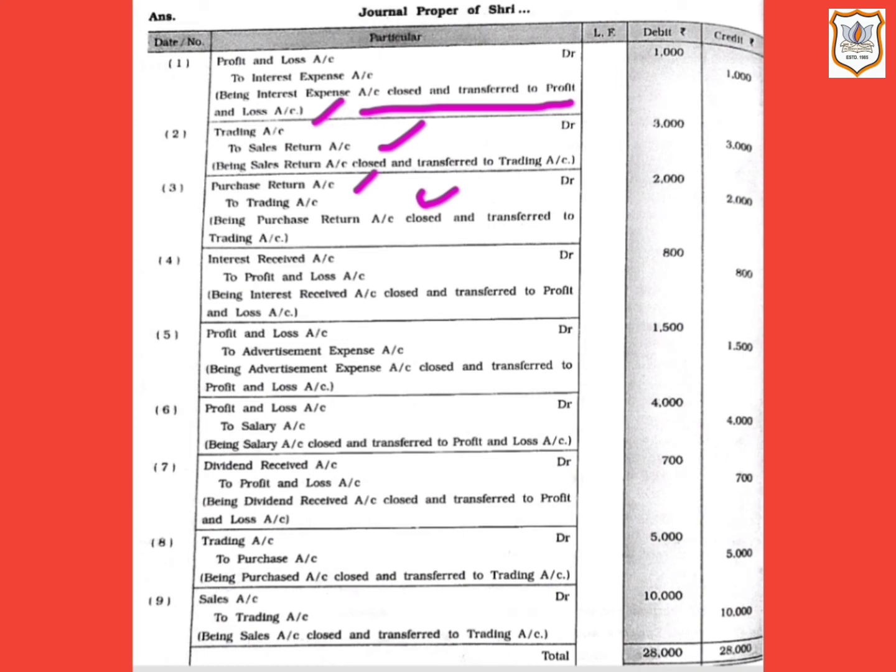Now, fourth is interest received account. We know that interest received is an income and income shows credit balance. But as it is being closed now, so here interest received account will be debited. And as it is an indirect income, so it will be transferred to a profit and loss account, but it will be shown on credit side there. So here profit and loss account will be credited. And we will write narration being interest received account closed and transferred to profit and loss account.